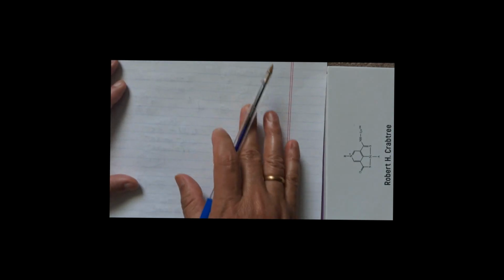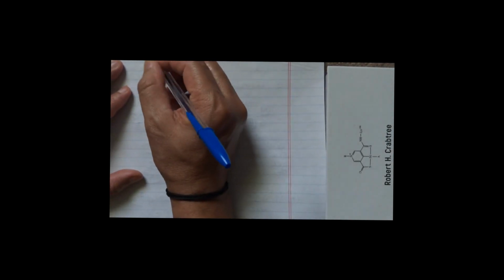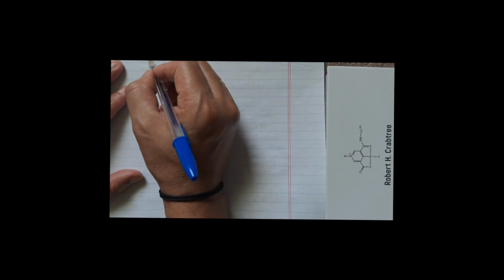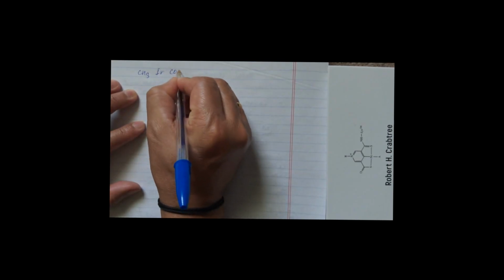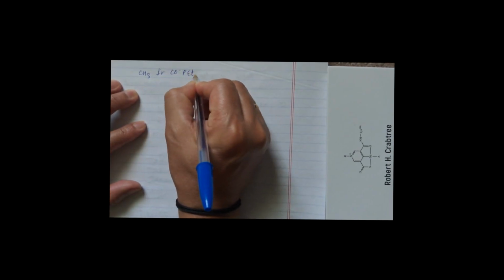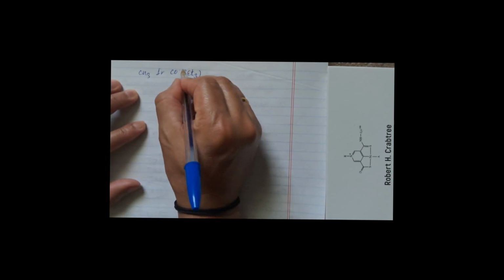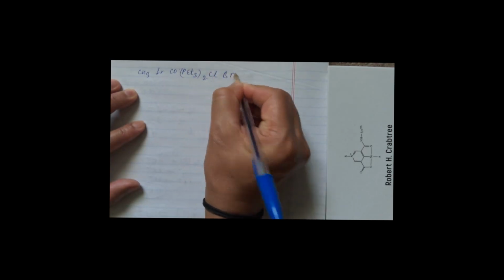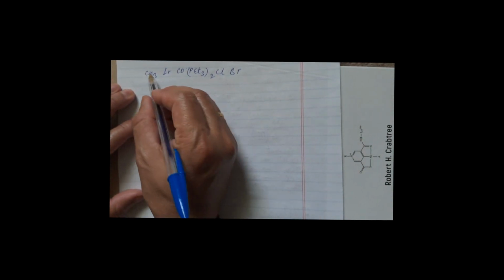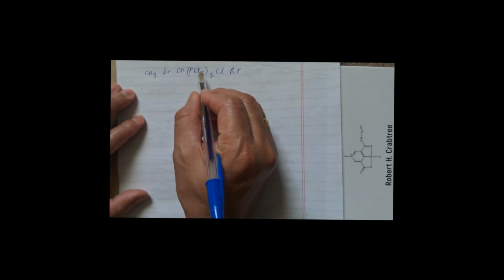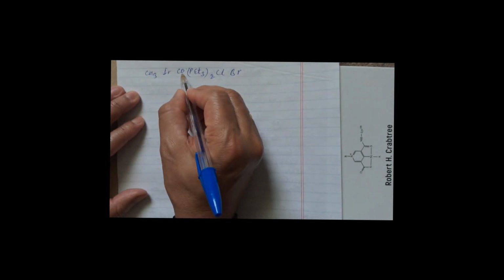So let's go for one more example. CH3, IrCO, triethylphosphane, Cl and Br. So here we have so many different ligands, 1 2 3 4 5 6, so it's an octahedral complex. And let's go for the charge.